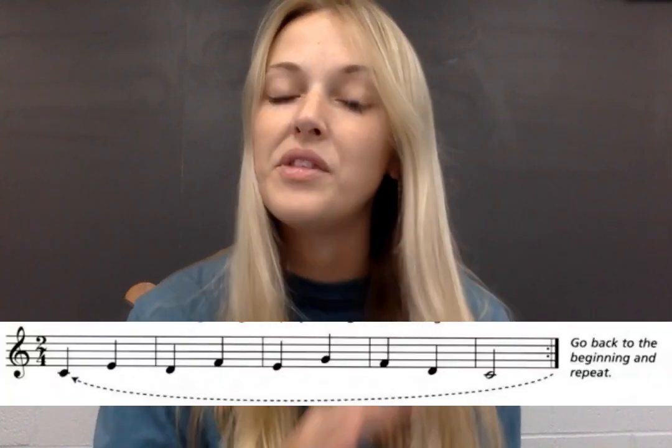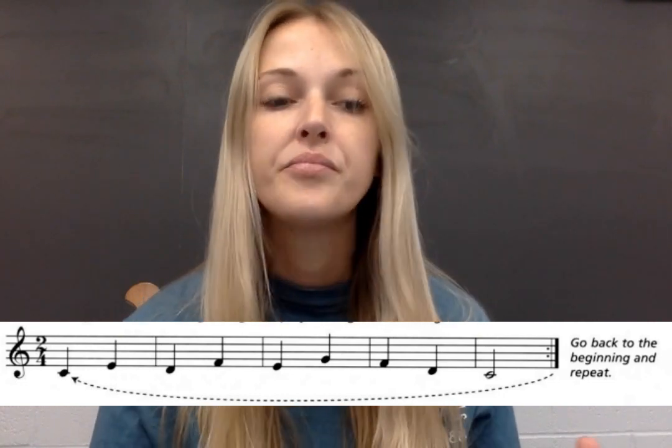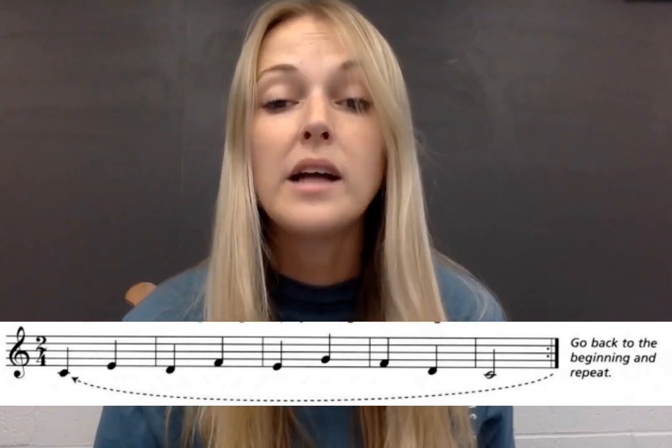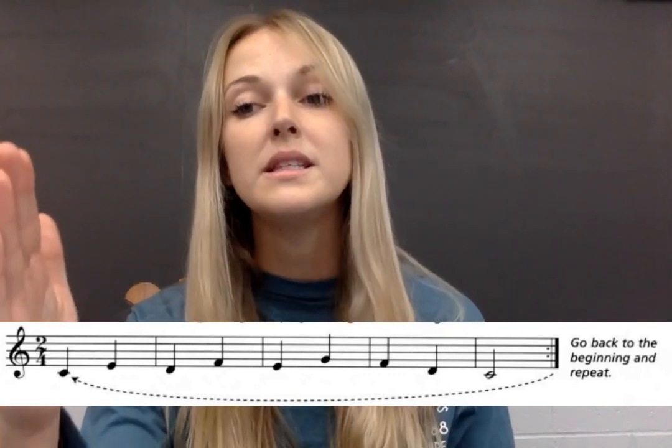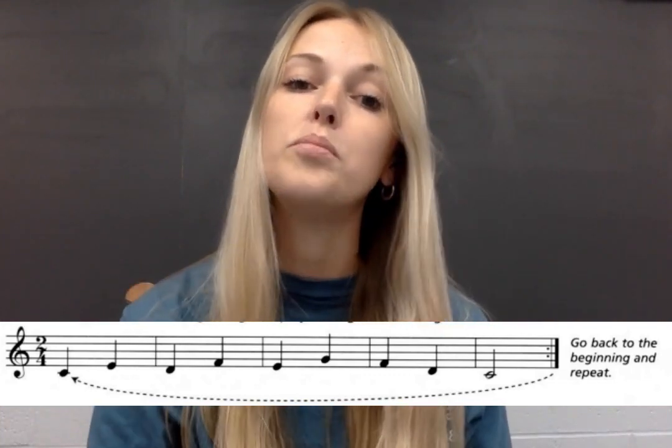The next thing we're going to take a look at are repeat signs, first and second endings. So if you see these 2 dots and these 2 lines in a piece of music, that is a repeat sign. So if there's just one at the end of a phrase, that means that you go back to the beginning and you play it again. So you play through it. When you hit that repeat sign, you go back to the beginning and you play it again.